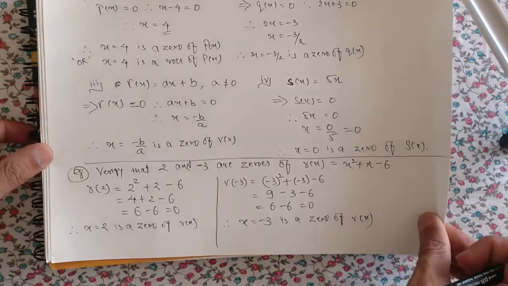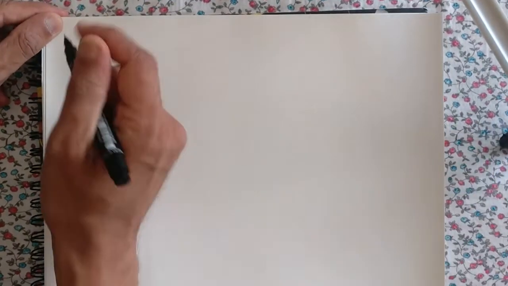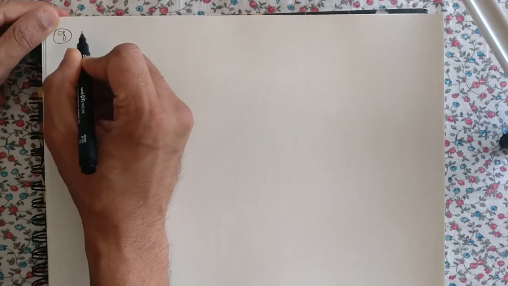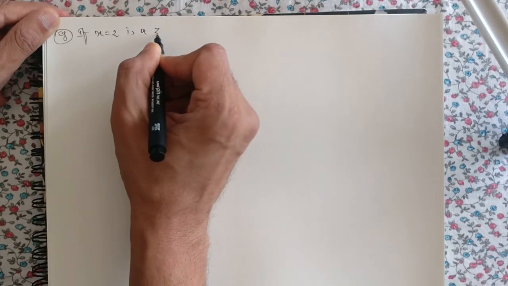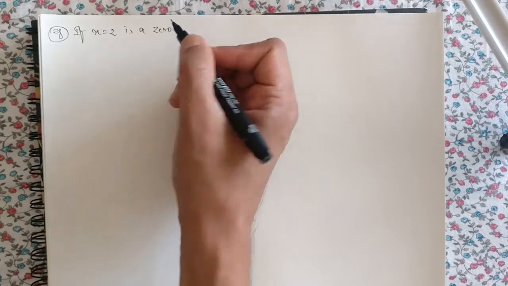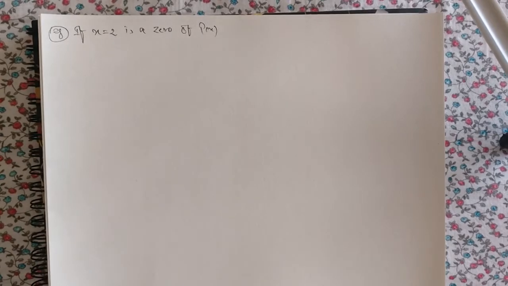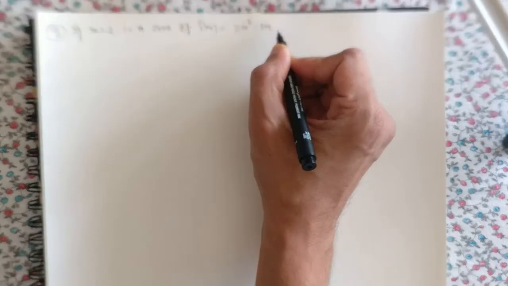Right? Next question. Let's try one more. Okay, we are done with this. Let's try. Okay, if x is equal to 2 is a 0 of p of x, if x is equal to 2 is a 0 of p of x is equal to 2x square minus 3x plus 7k.